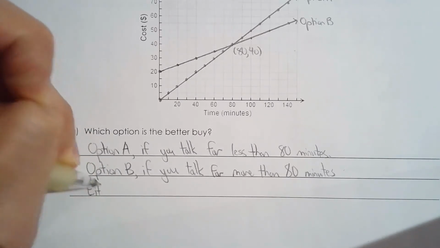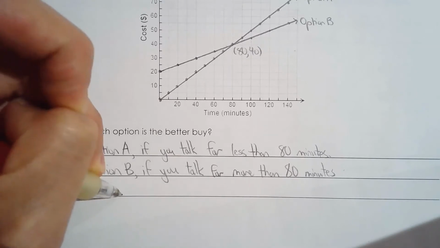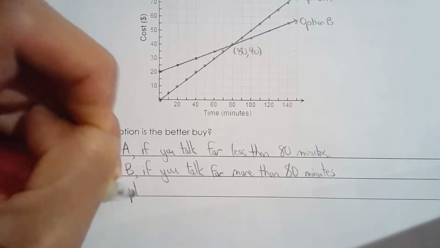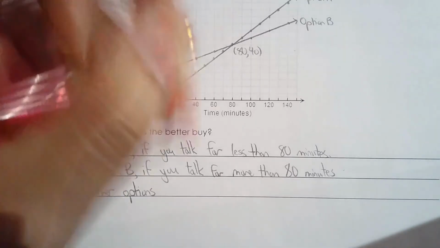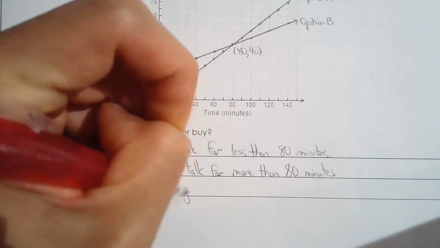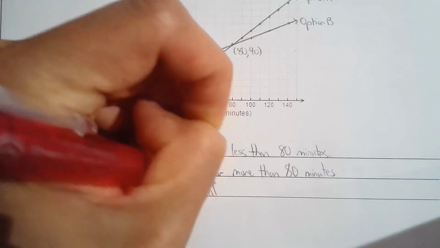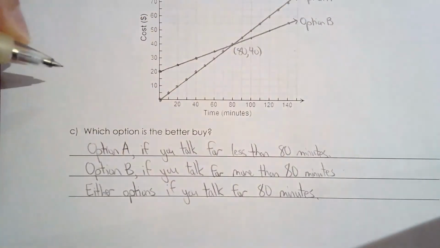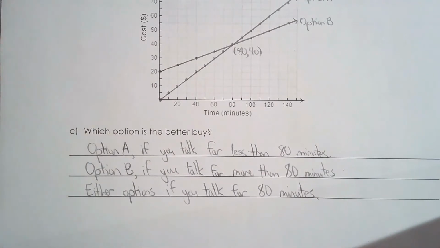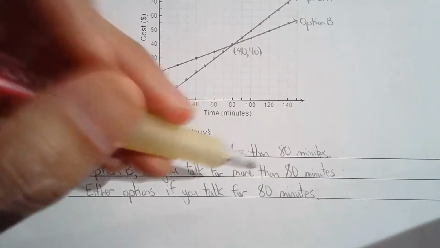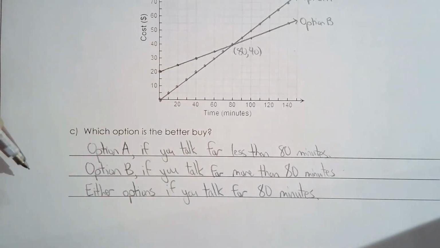Either option, if you talk for 80 minutes. So that covers all our bases. Less than 80, more than 80, and exactly 80. Okay, there's no other scenario you can create here.